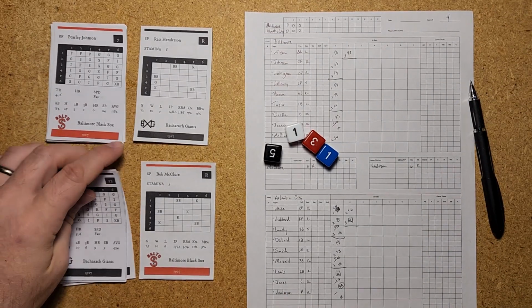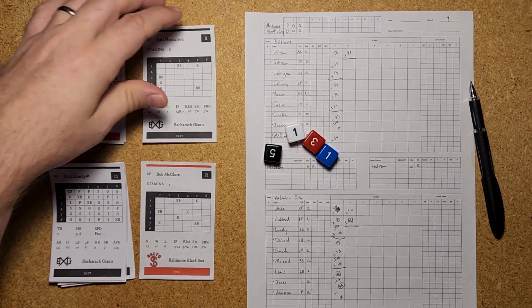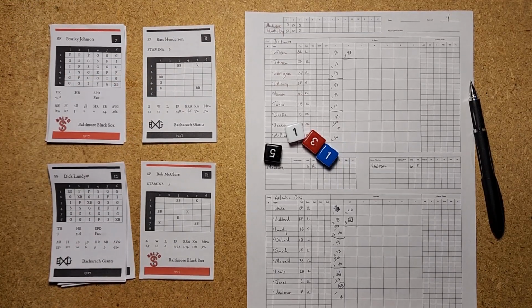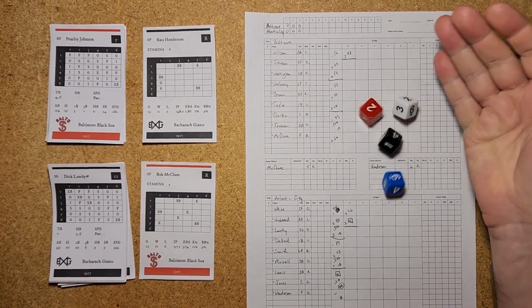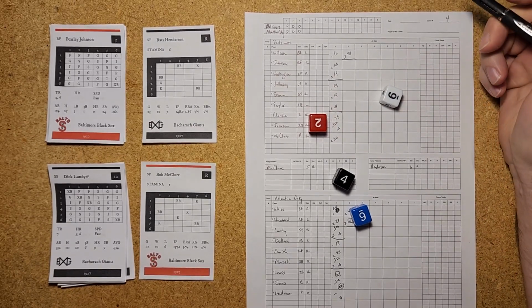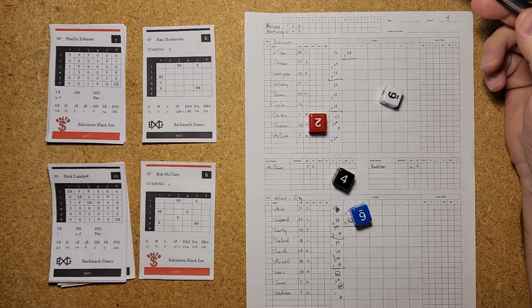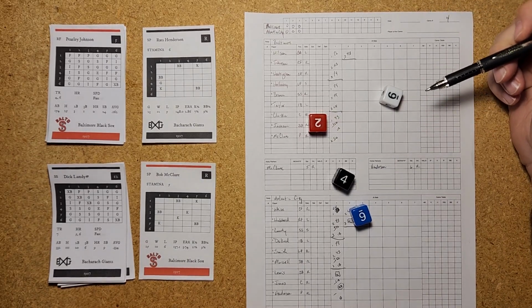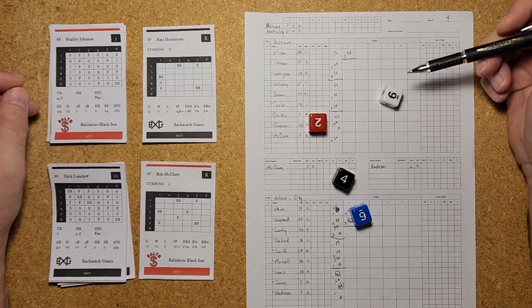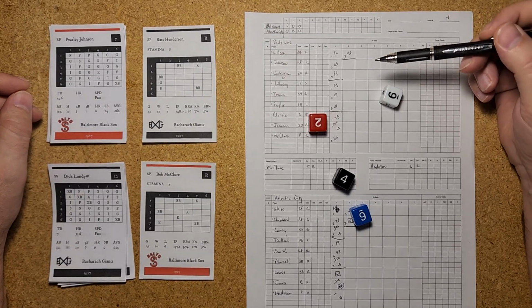This game is between the Baltimore Black Sox and the Atlantic City Bacharach Giants. I like that the game plays quickly and is sort of easy to understand. Shouldn't take you too long to get through games once you're going through it. So the pitch from Rats Henderson. We are to Pearly Johnson. Pearly Johnson playing right field for Baltimore.